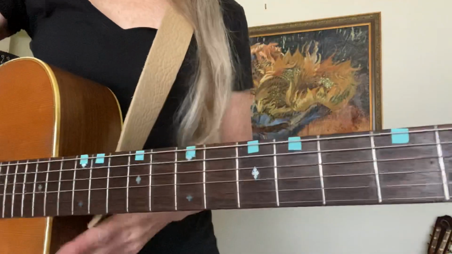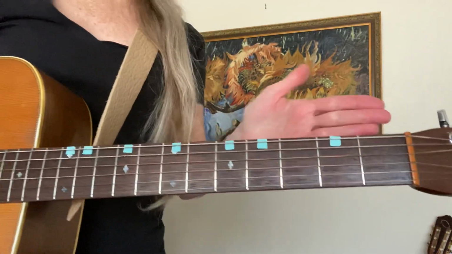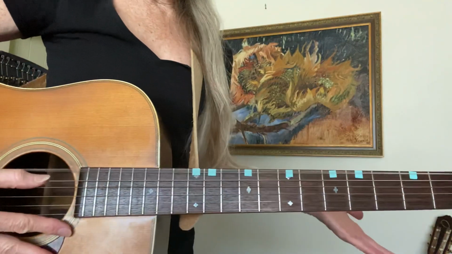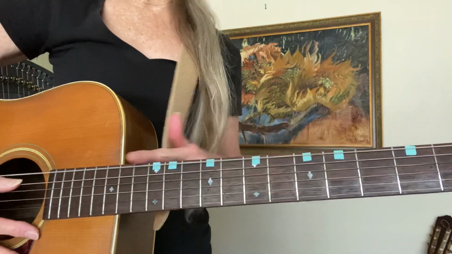So I want to go ahead and play a major scale for you, okay? And that's what these blue dots are for. Some of you are going to want blue dots on your guitar, and some of you won't need it. I'm going to play my 6th string open. And then let's not count frets. That's one reason I have the blue dots.